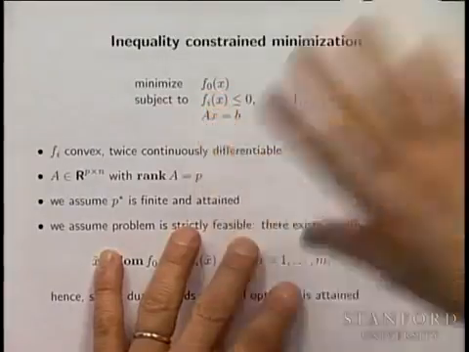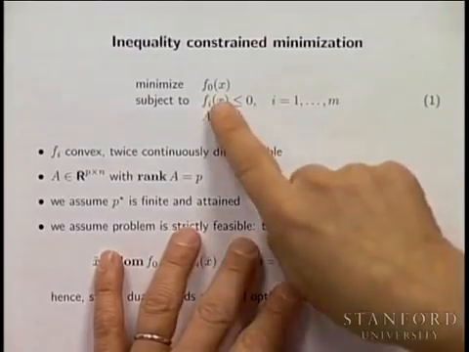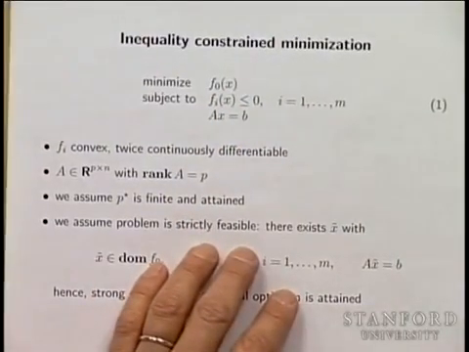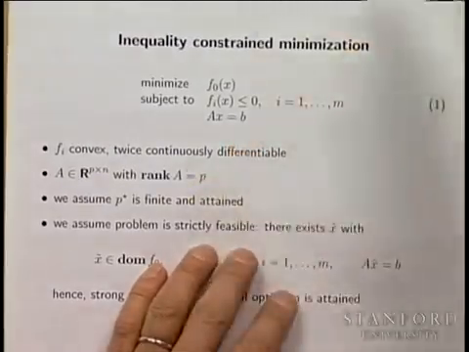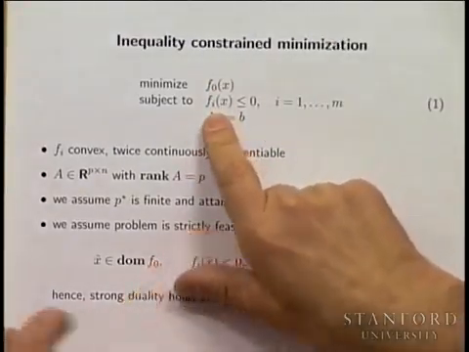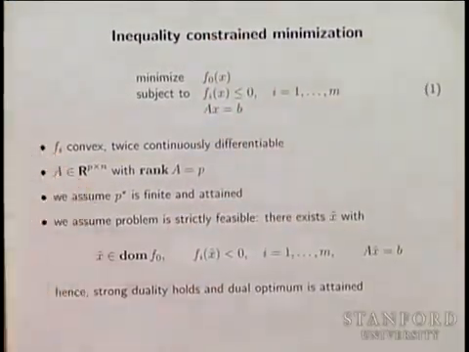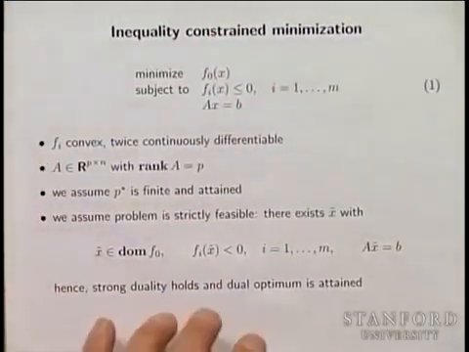We're going to solve this problem. All the f's are twice differentiable. By the way, to get to this point, you may have to do, as in an L1 problem, a transformation. So if your f's are not differentiable, you might have to do a transformation. But I'm assuming you've done that, and now we have the smooth inequality constrained minimization problem.